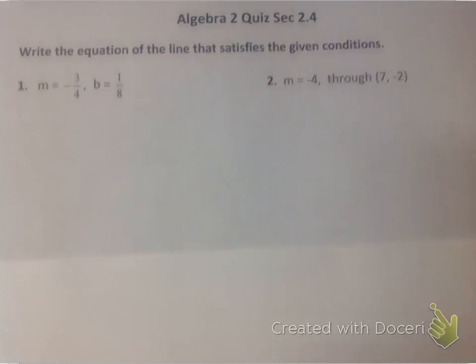We have three different forms that we have written them in: slope-intercept form, y equals mx plus b; point-slope form, y minus y1 equals m times (x minus x1); and standard form, which is ax plus by equals c. We're mainly going to use the first two forms. We're going to match the appropriate information with the appropriate form.